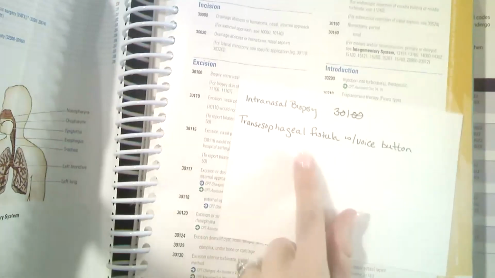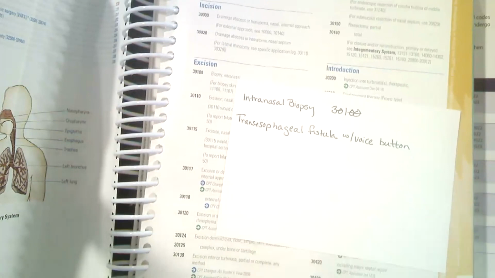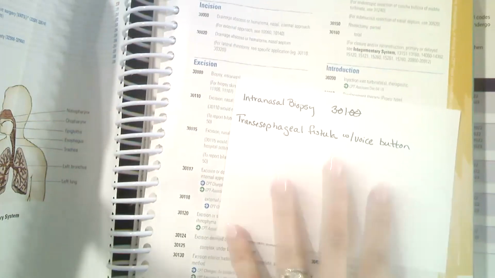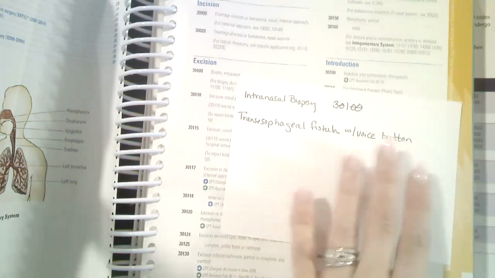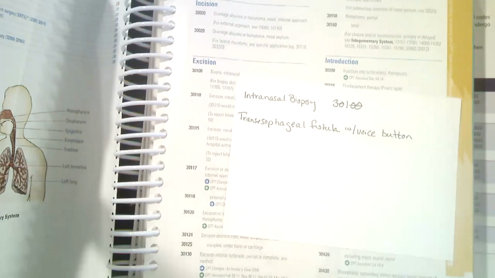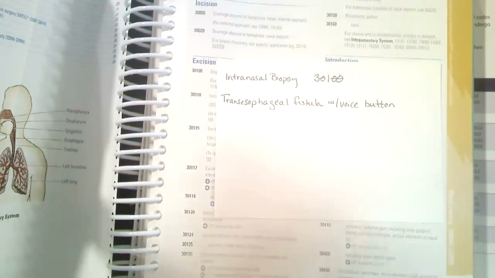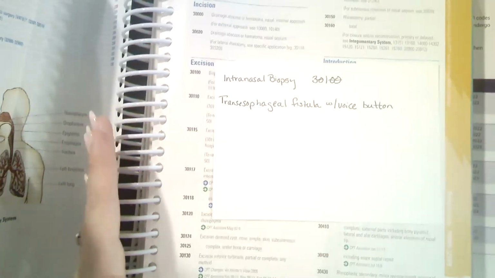Okay. Now let's look at this one, transesophageal fistula with voice button. Now I'm imagining, if you are unfamiliar with the purpose of a transesophageal fistula, you might think, okay, maybe this has something to do with the digestive system because we're talking about the esophagus. Esophagus still plays a role in the respiratory system. So we know that we're likely dealing with the respiratory system because we're talking about something related to the voice, larynx area, right? But still, I feel like on a national exam, this could be really confusing, and you might not automatically end up in the respiratory system.